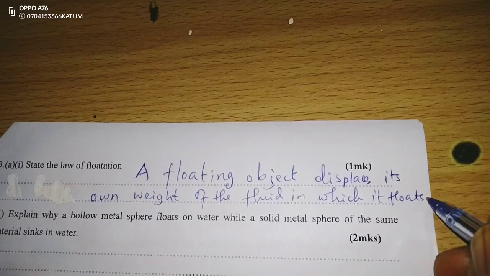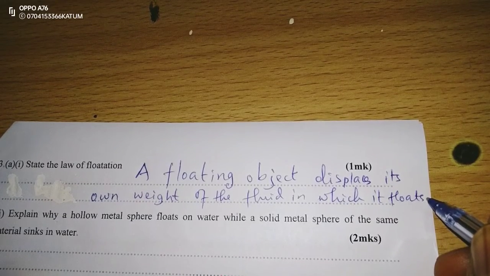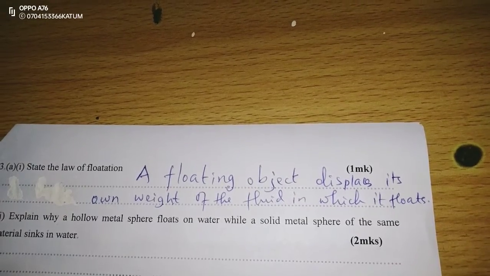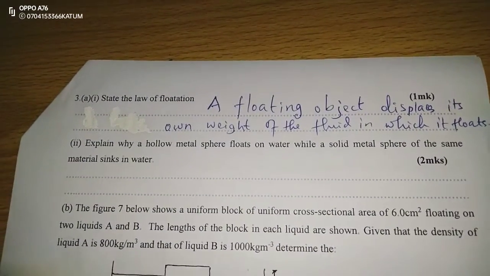So if an object is floating, the weight of the fluid displaced equals the weight of the solid itself.